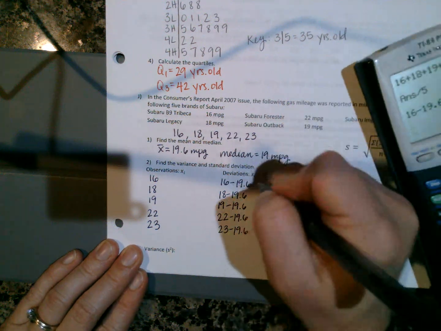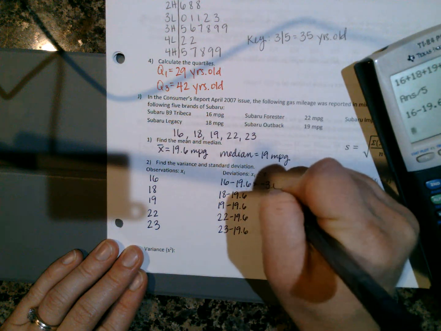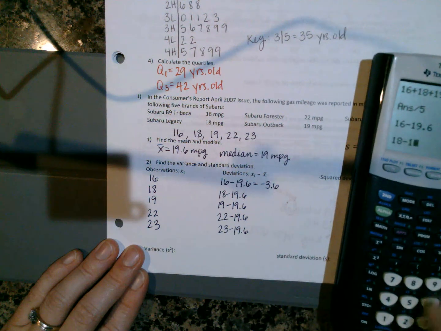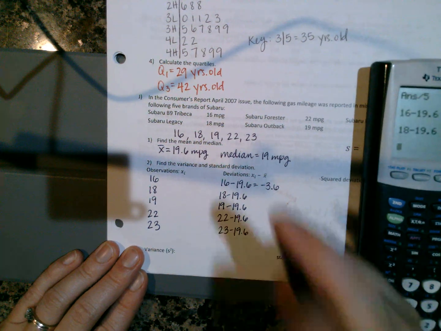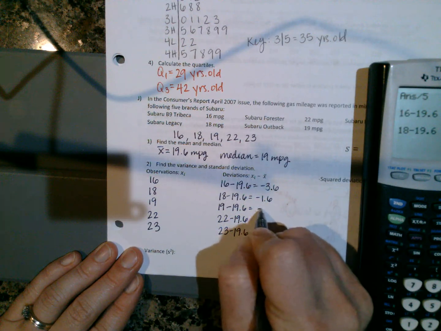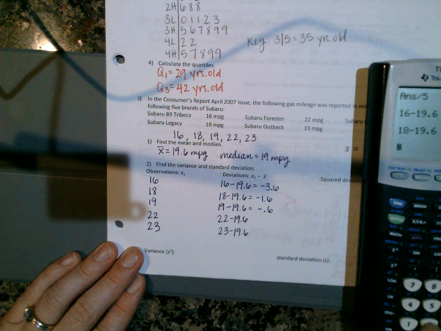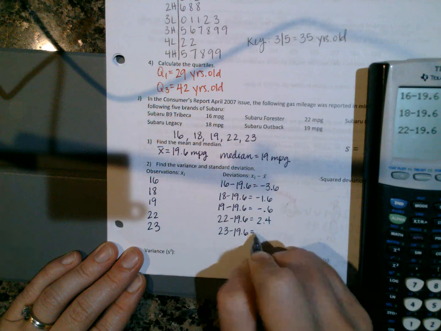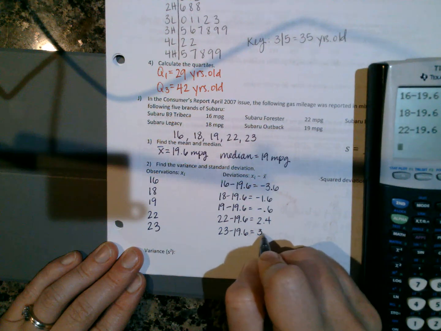I get negative 3.6. Okay, 18 minus 19.6 should be negative 1.6. This is negative 0.6. 22 minus 19.6 is 2.4. And 23 minus 19.6 is 3.4.